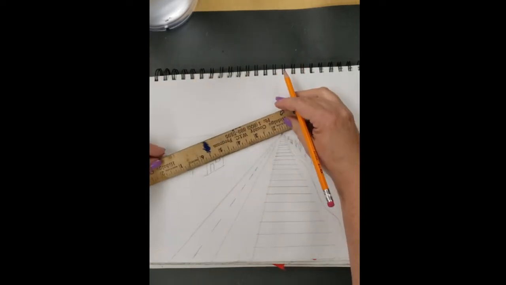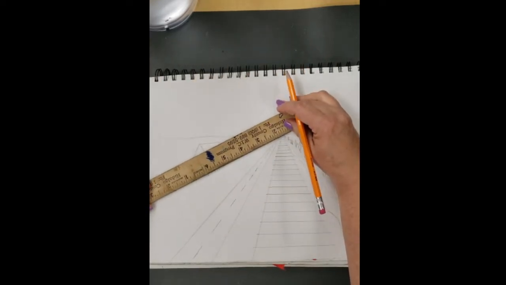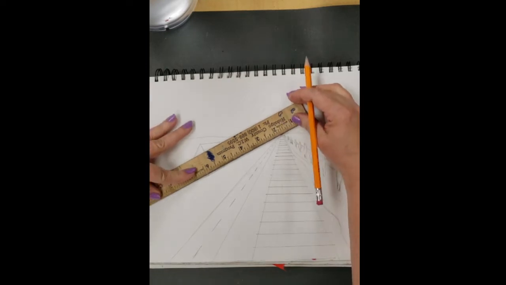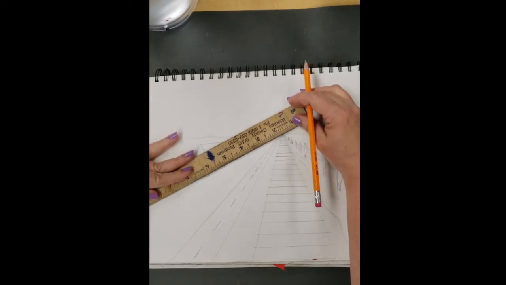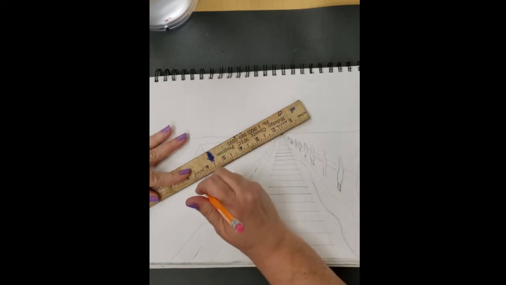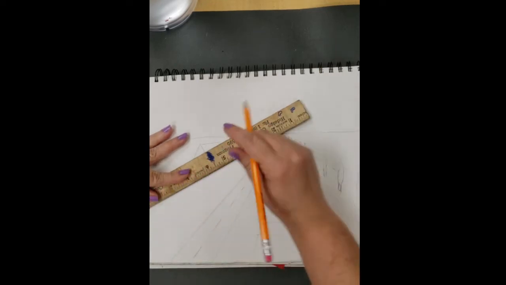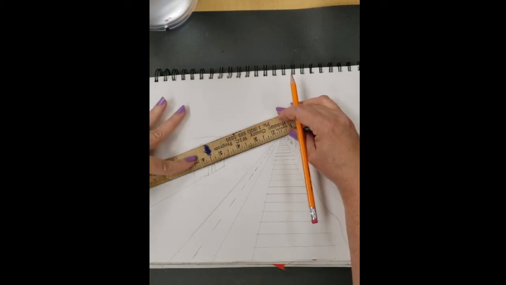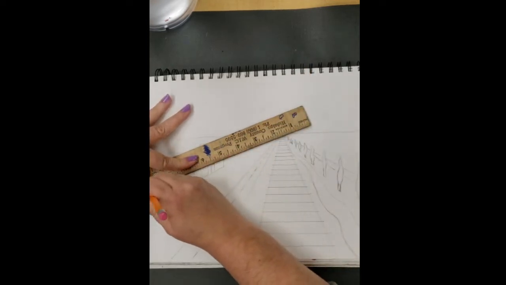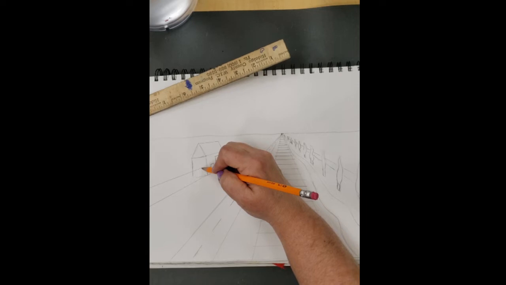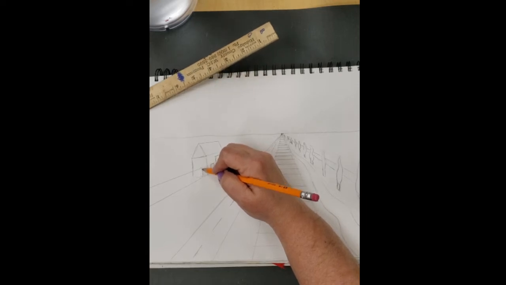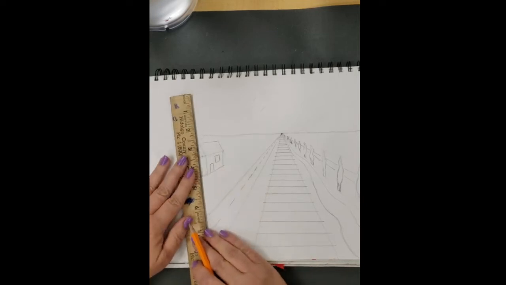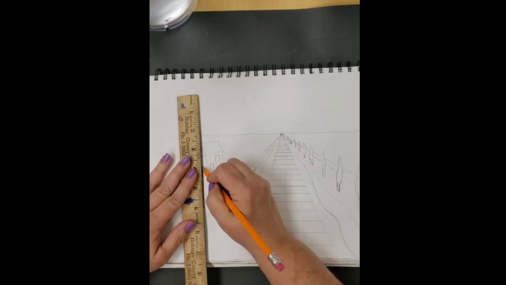And we're gonna have the fence coming up beside the house. And it's gonna point towards the horizon line as well. Now the lines on the fence are going to be vertical.